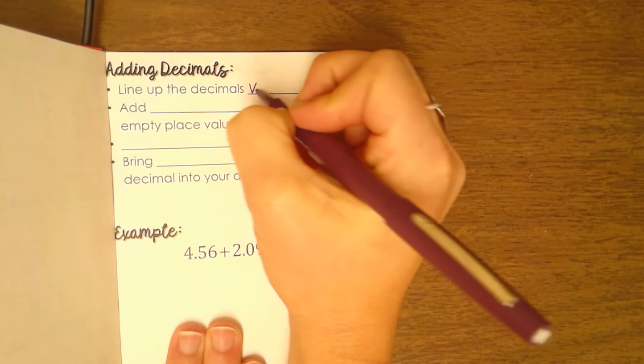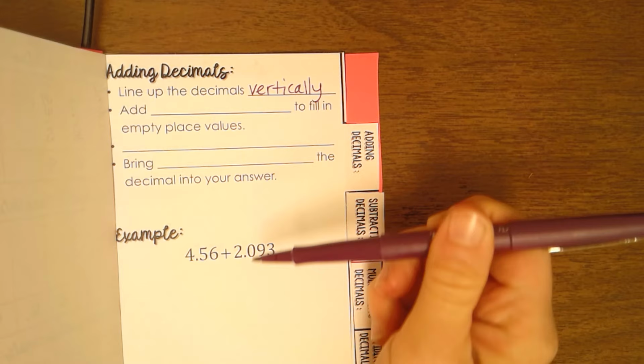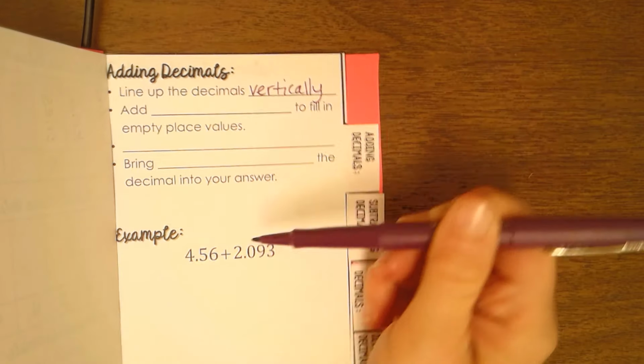So when we are adding decimals, I know you've worked on this in the past, but we're going to revisit it a little bit. When you are adding decimals, your first important thing to do is to line up the decimals vertically. Okay, so I'm going to solve this example down here, and I'm going to only solve it matching the step that we are on up here.